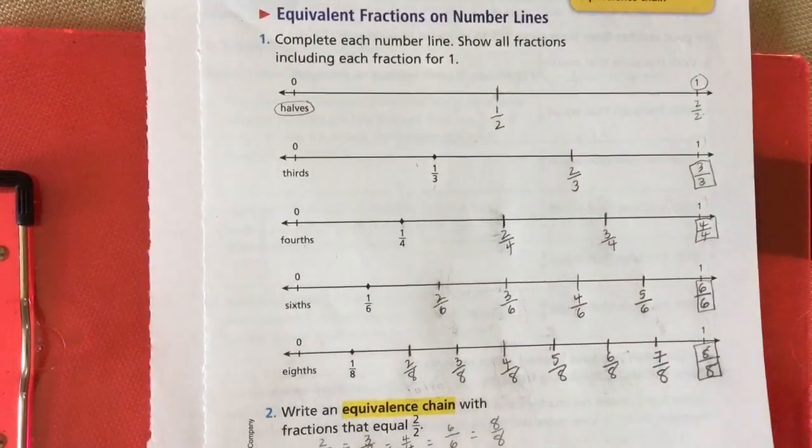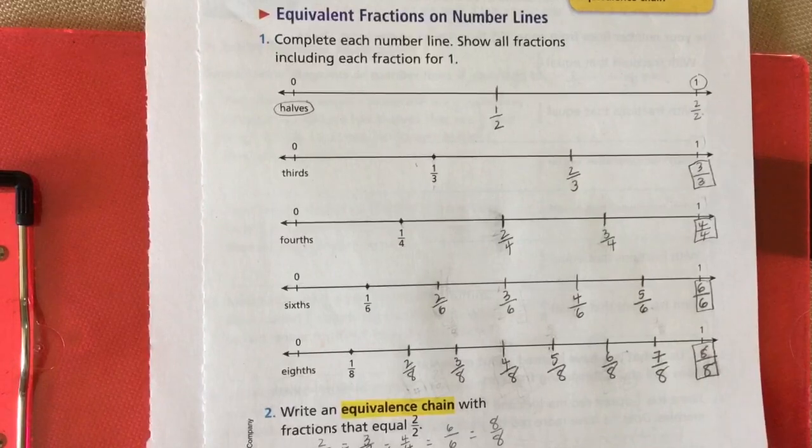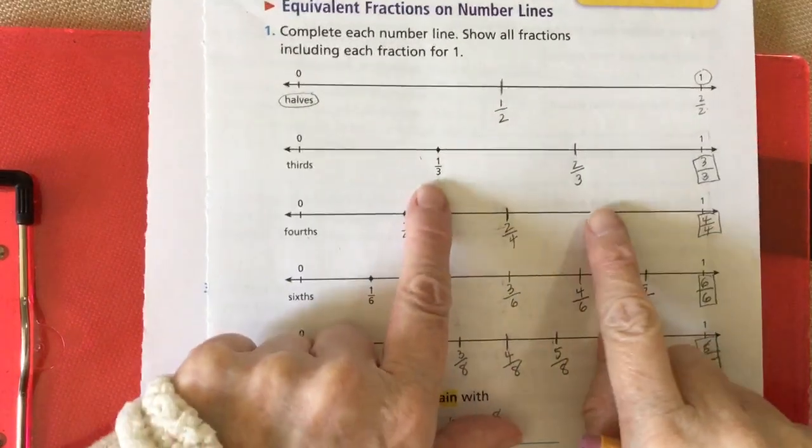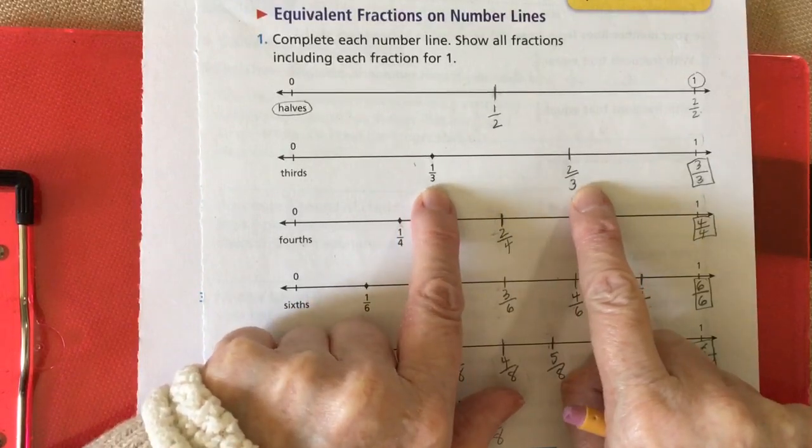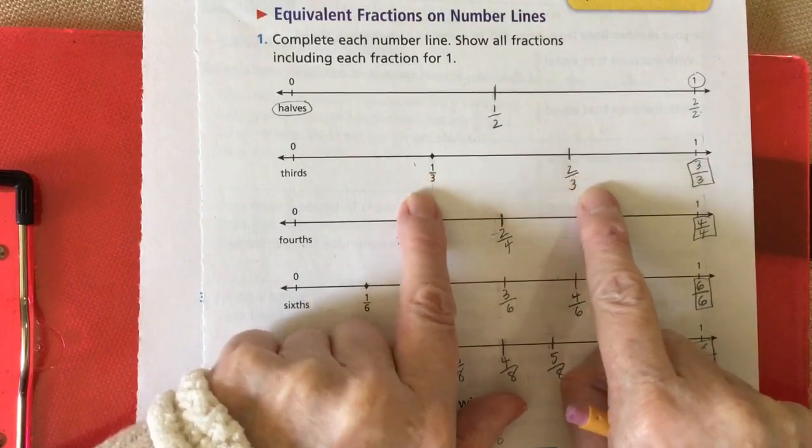Then we talked about denominators being the same, but numerators being different. So if you have a fraction where the denominators are the same, but the numerators are different, look here. Let's look at 1/3 and 2/3. The numerator is different, right?